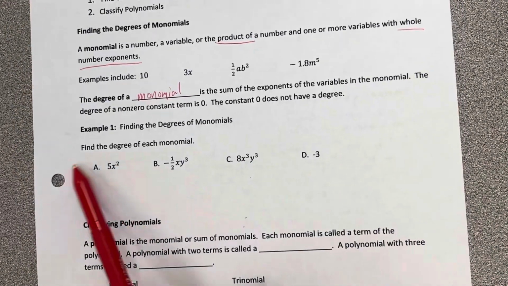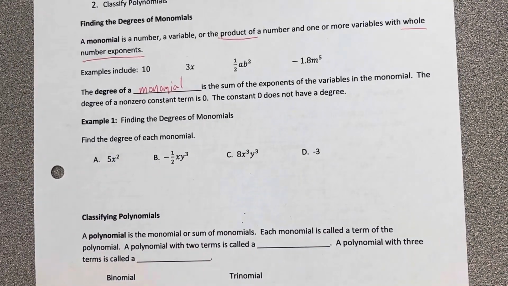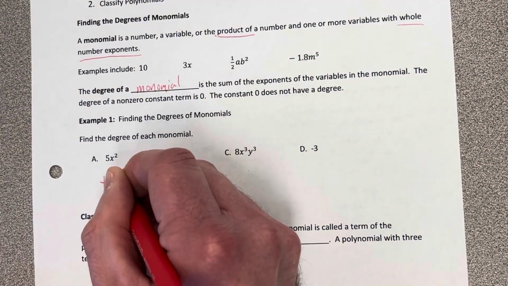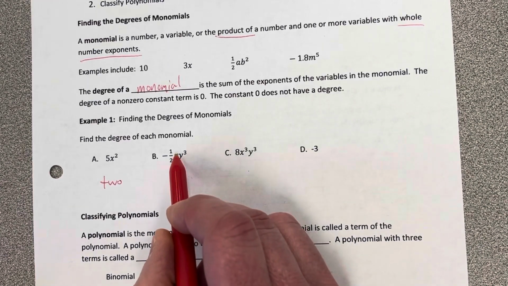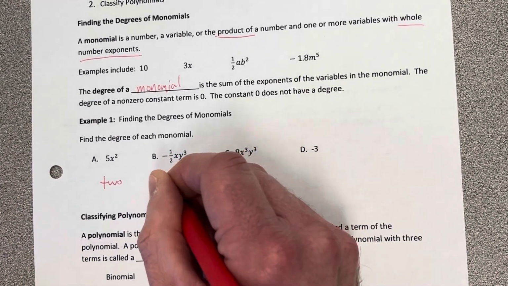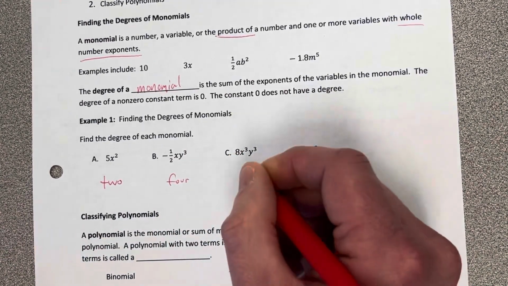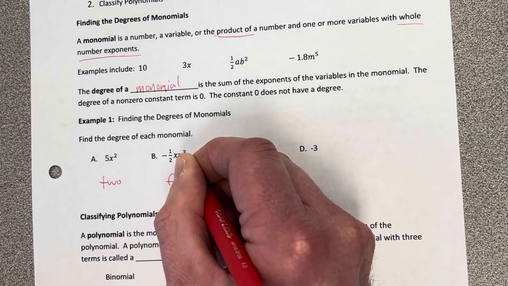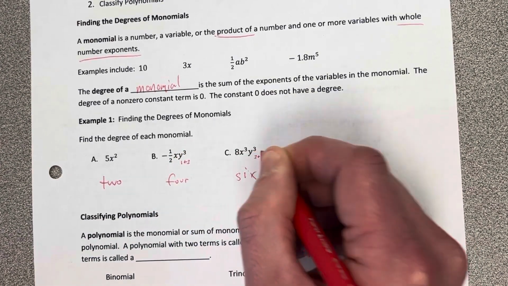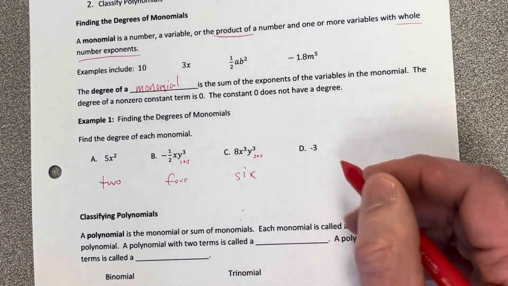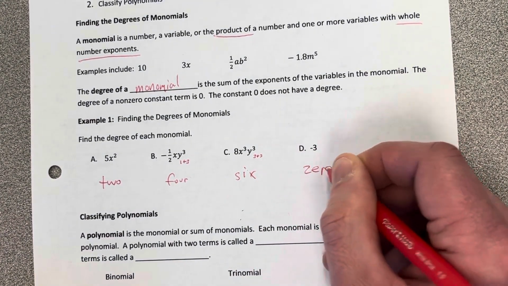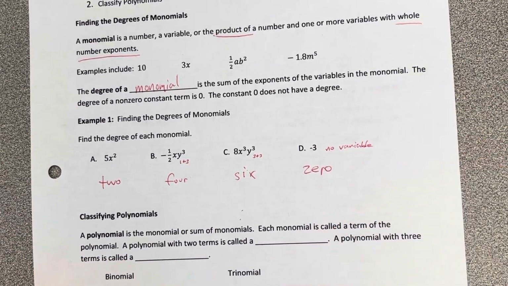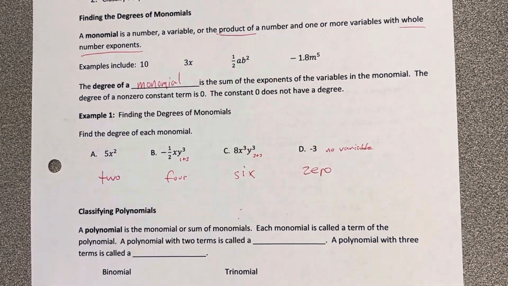So let's try these out. Find the degree of each monomial. Well, 2 right out of the gate. You might think it's 3, but we also have to add 1 from the x, so there's going to be 4 on this one for the degree. 6 for this one. So just to be clear, 1 plus 3, 3 plus 3. And then on this one, our degree is 0 because there's no variable. Okay, so that's how that works. You're going to want to practice this a little bit.